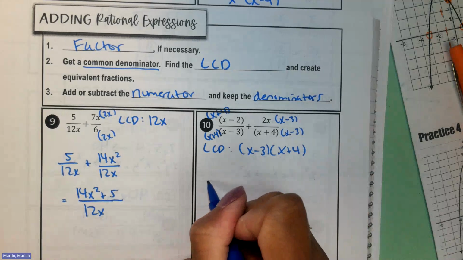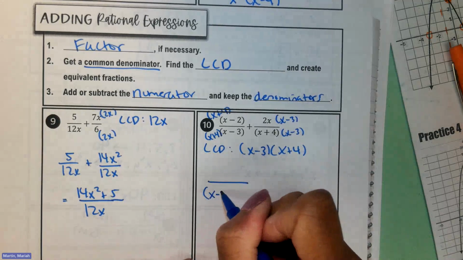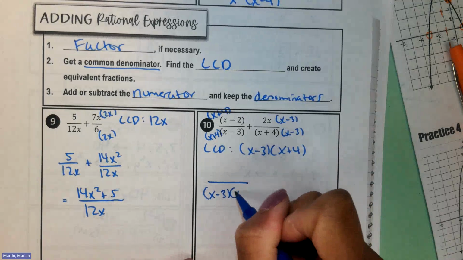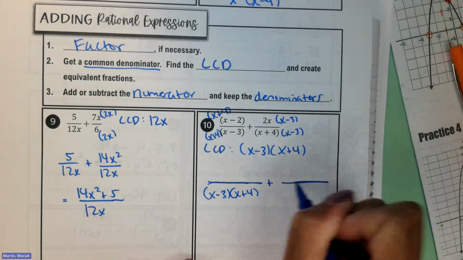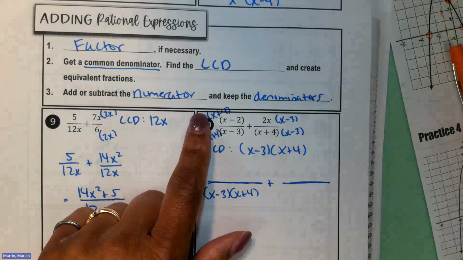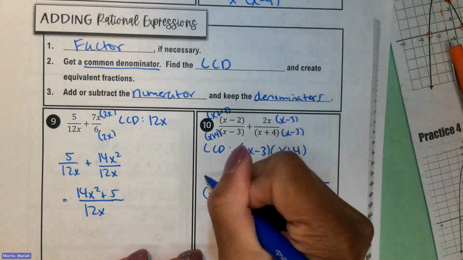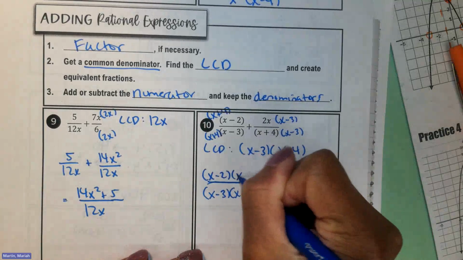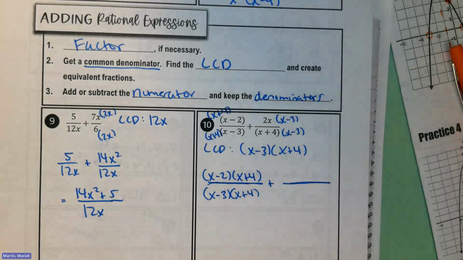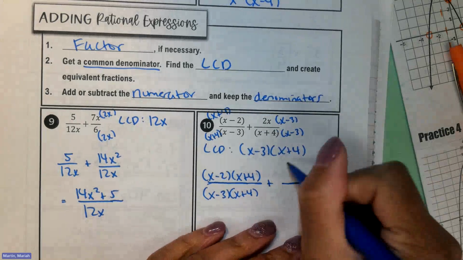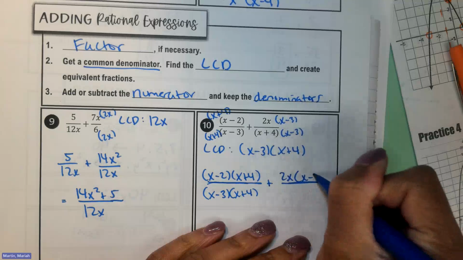So then I have (x minus 3)(x plus 4) on the bottom. On the top, I have (x minus 2) times (x plus 4), plus, on the other side, I'm multiplying by x minus 3, 2x times (x minus 3).